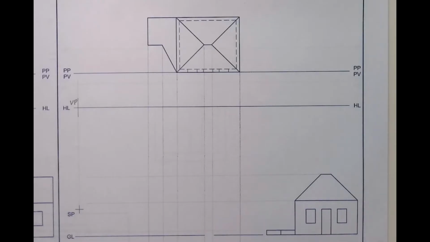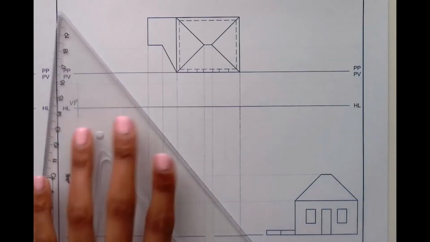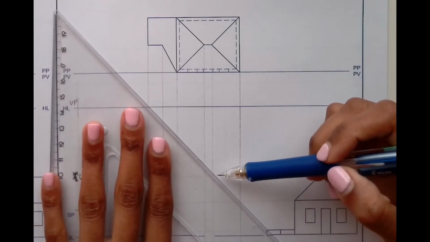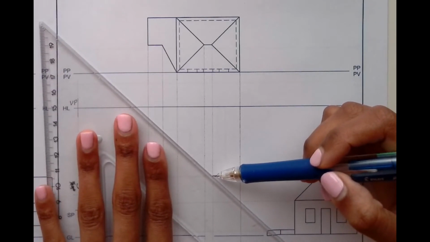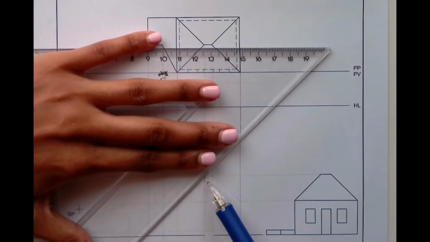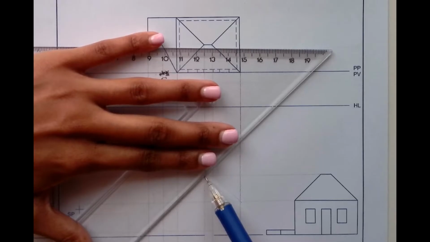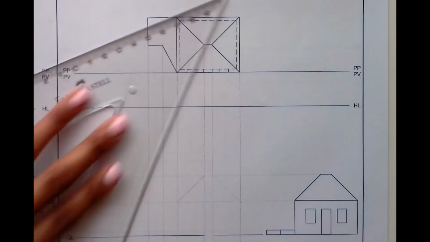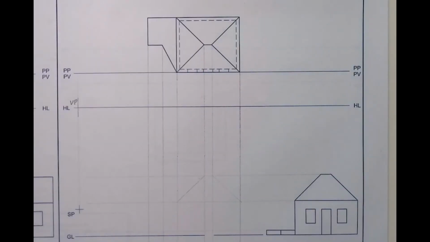Okay, now I'm just going to draw the drawing as it is given in the front view. There to there. There to there. And then we have our little sitting area here.